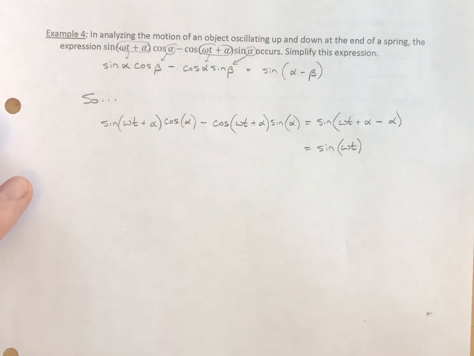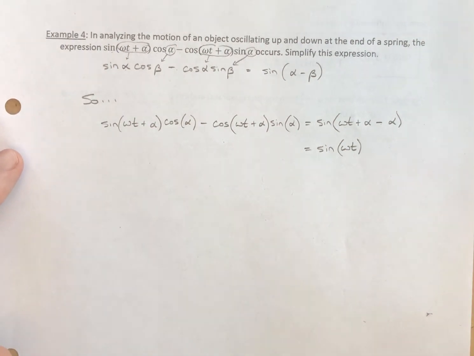So there you have it. A fair amount of work with the sum and difference formulas for sine and cosine. Next up, the sum and difference formulas for tangent.